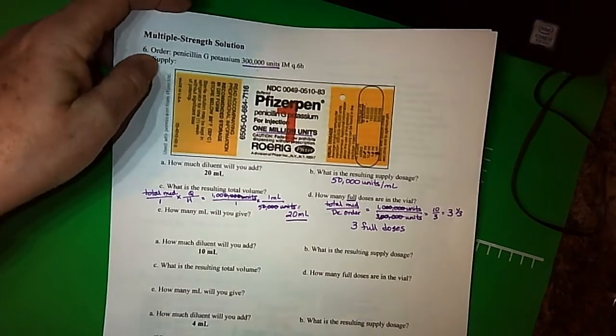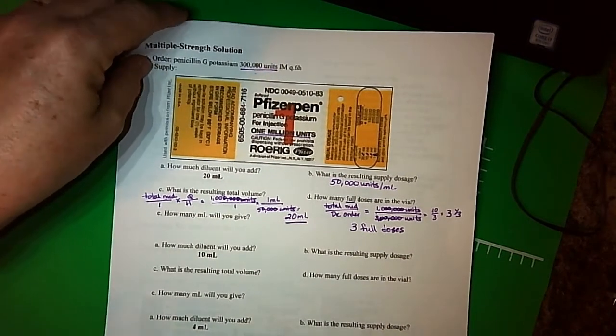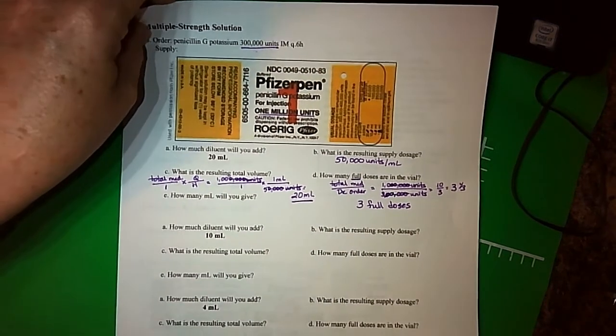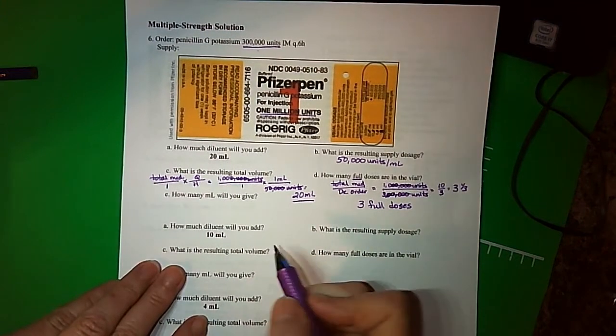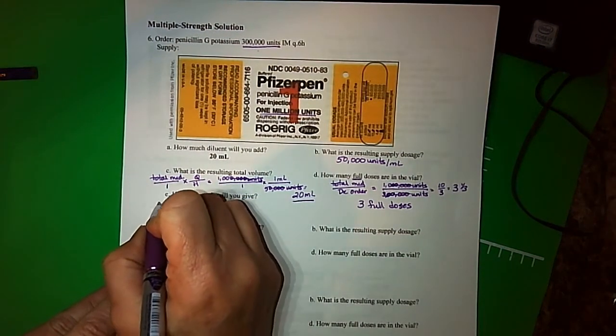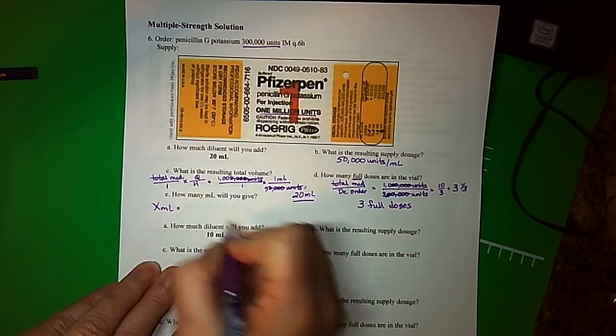Okay. Now, still using the same medication label, but we're going to look, whoops, I forgot to say how much are you going to give. I almost missed one.